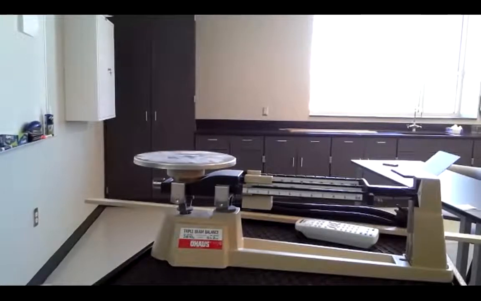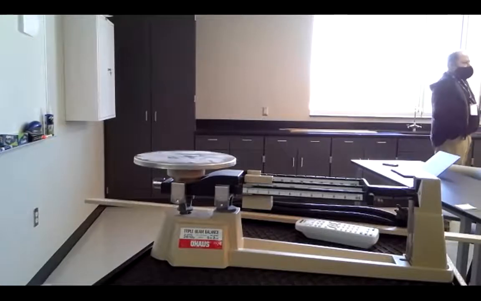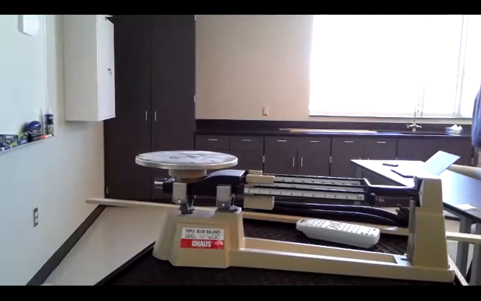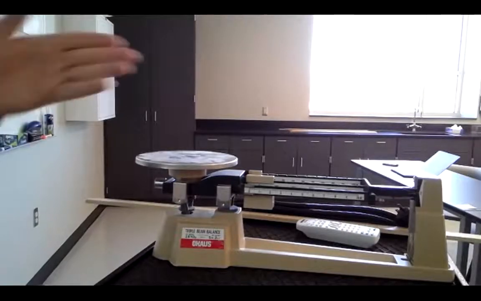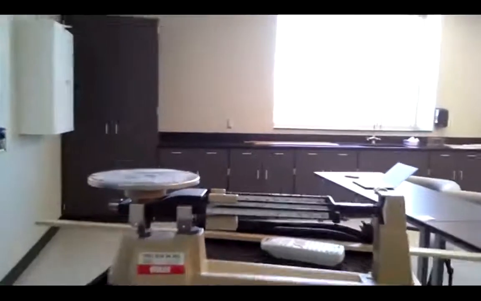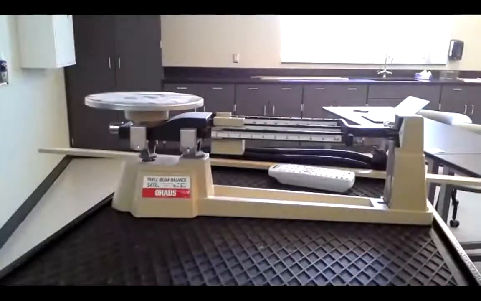All right, so I'll do a couple and then you can go into some of the other rooms, okay? All right, so let me get some objects and I will show you the object and then I will let you write down your estimate and then I'll put it onto the balance and we'll find the mass of it.